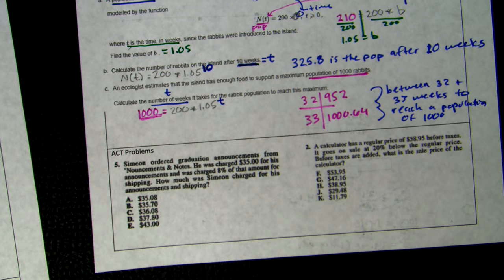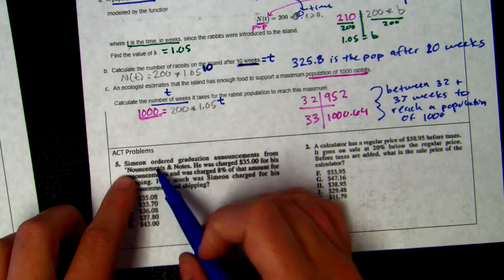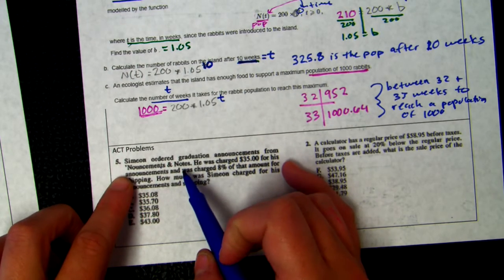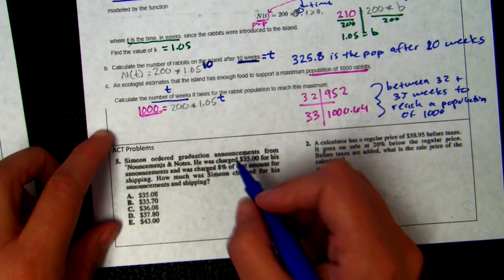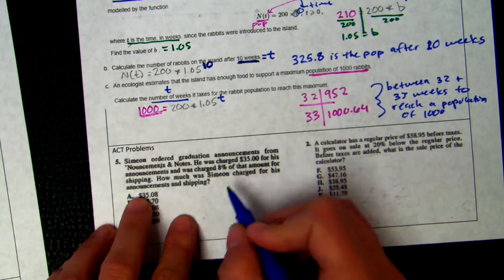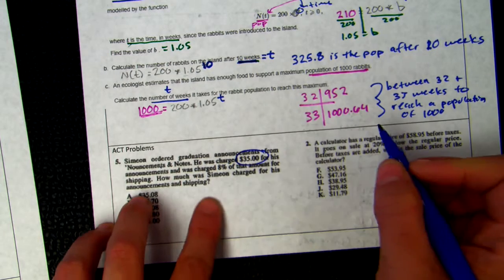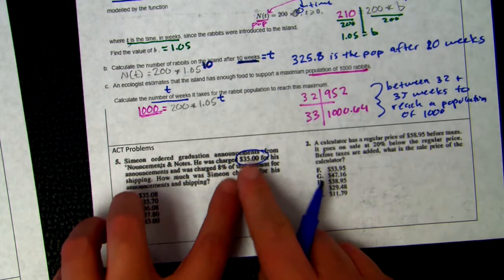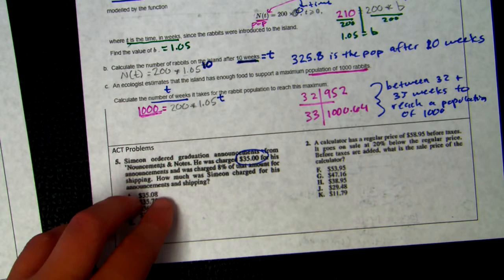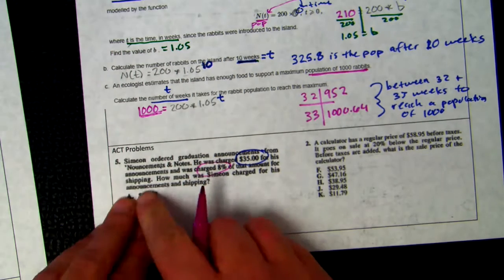It says Simeon, I don't know how you say that, ordered graduation announcements from Announcements and Notes. Wow, what a name. He was charged $35 for his announcement and was charged 8% of that amount for shipping. So $35 was the total for his announcements, and then he was charged 8% of that amount for shipping.